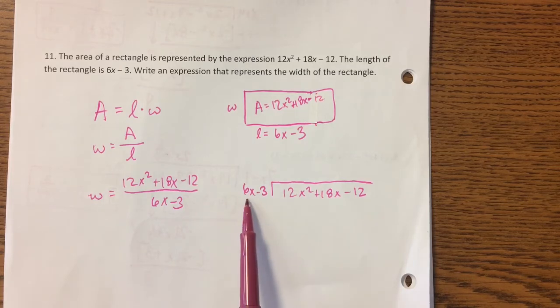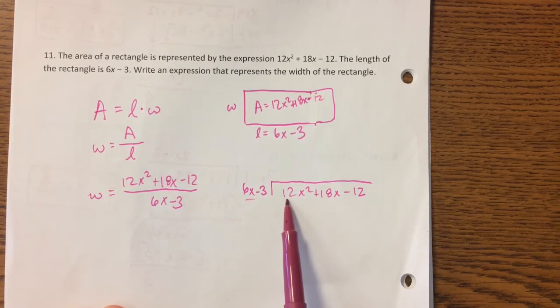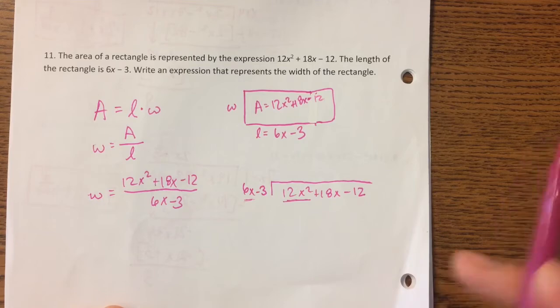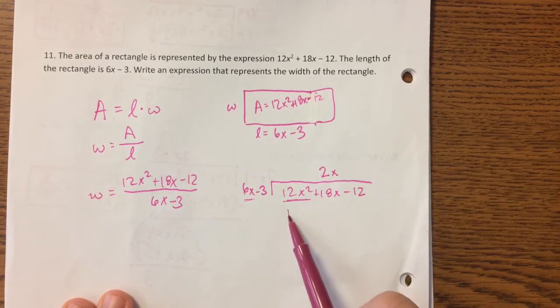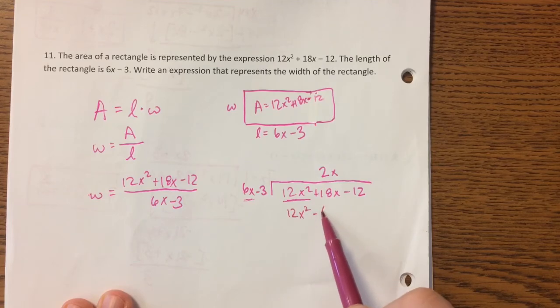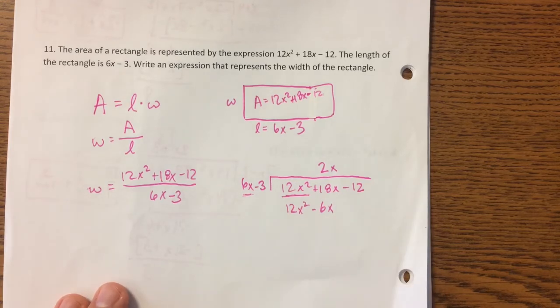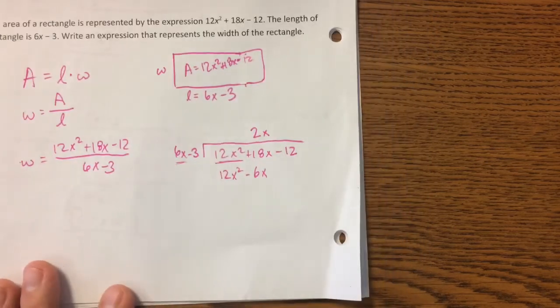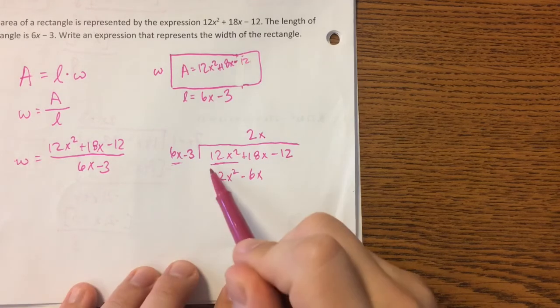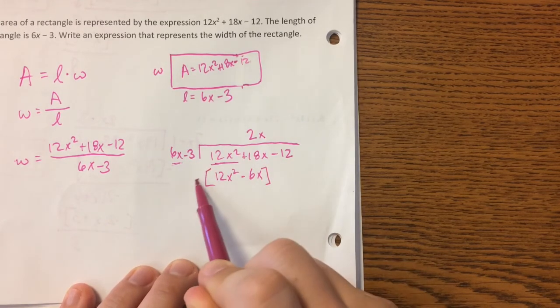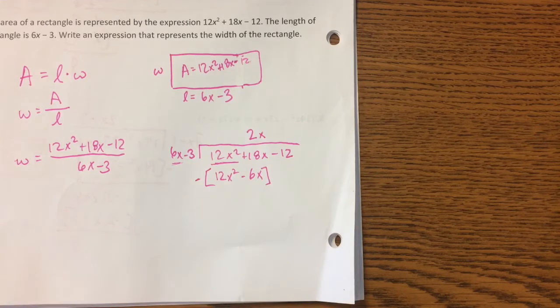All right, so what do I need to multiply 6x by to make it equal 12x squared? Yeah, 2x. So 2x times this is 12x squared minus 6x. Zoom in on this. All right, so yes, ma'am. Why on this problem do we get 2x, and on the last problem we got just 3 without the x? Oh, okay, yeah.